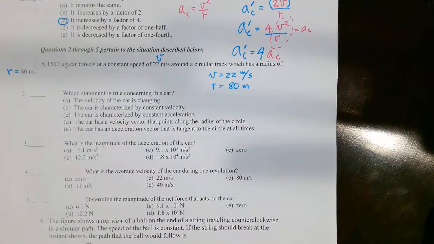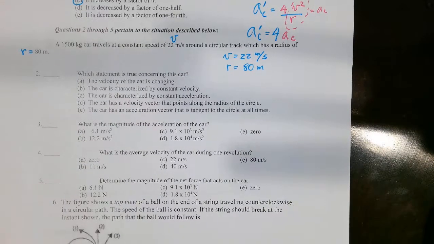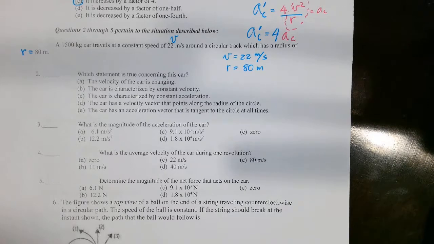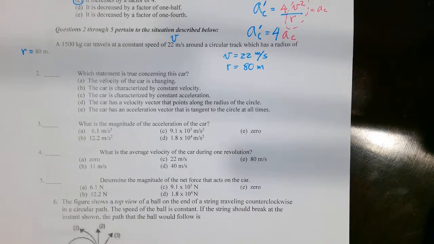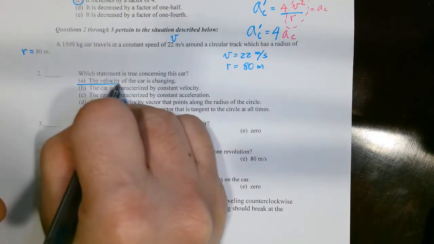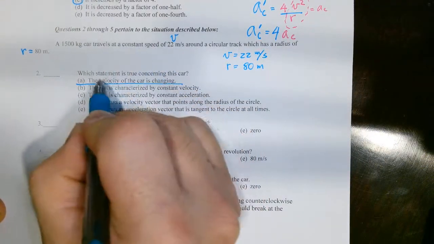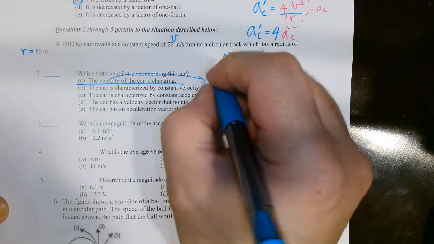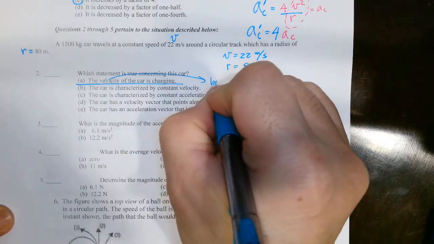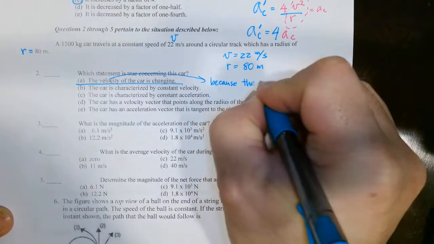All right, now that we know that, let's take a look. Which statement is true concerning this car? A, velocity of the car is changing. That's it. Why is this statement true? Because even though it's going at a constant speed, velocity is changing because the direction is changing.